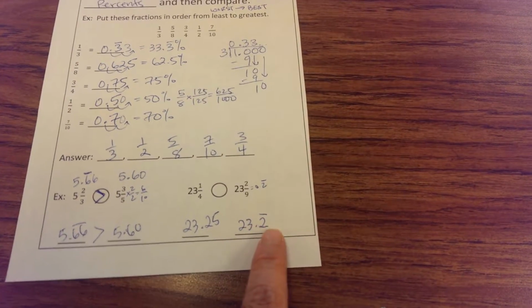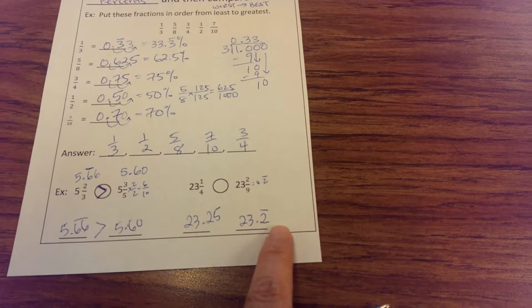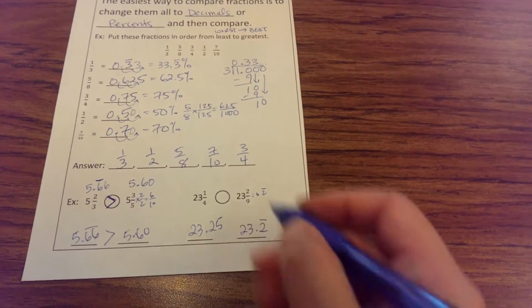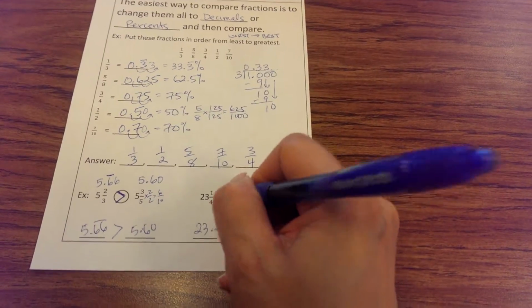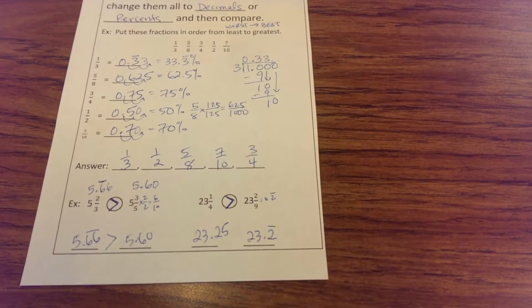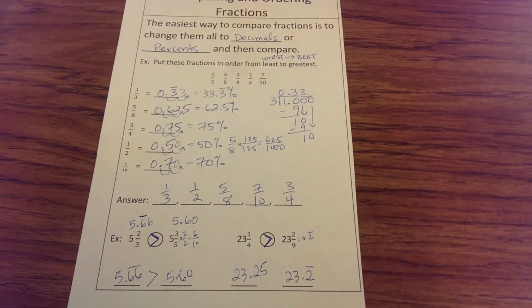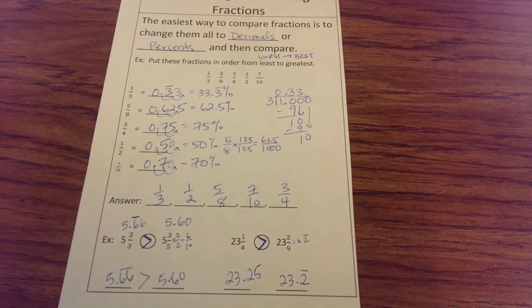Now, in terms of money, this is like $23.25. This is like $23.22. There's another 2 back here, right? So which one is a little bit more? The $23.25. So the alligator will face the larger amount. And that's how we compare and order fractions. Change them all to decimals or all to percents. Makes it a lot easier.